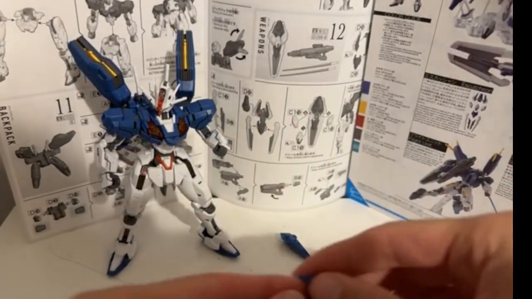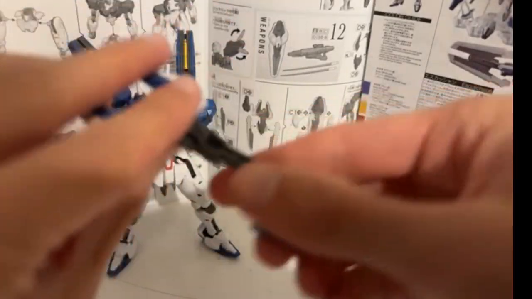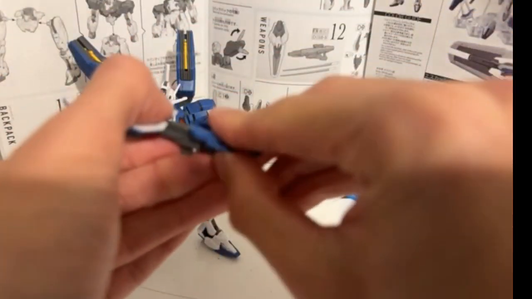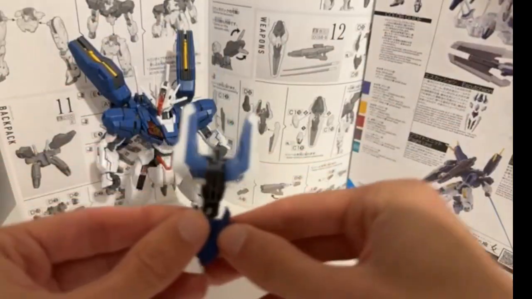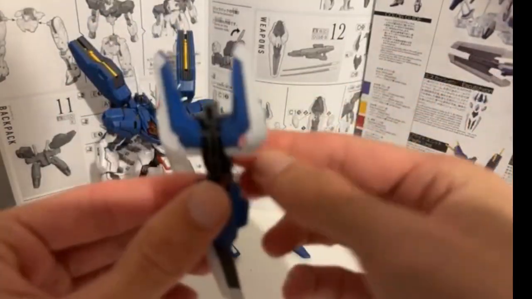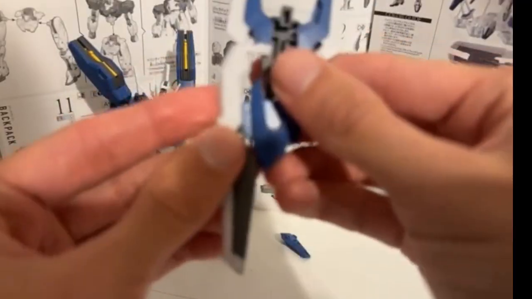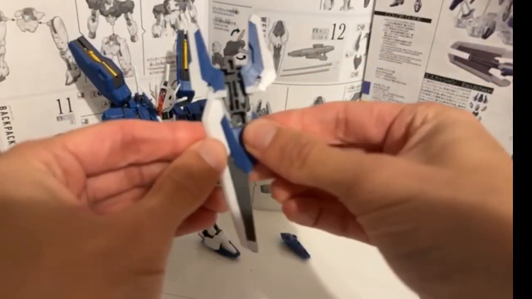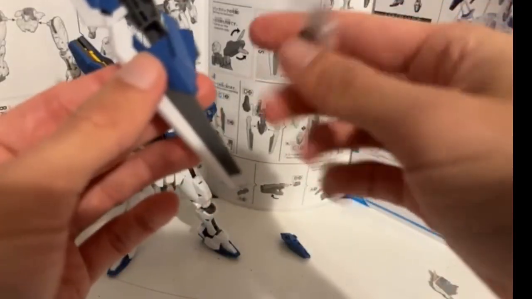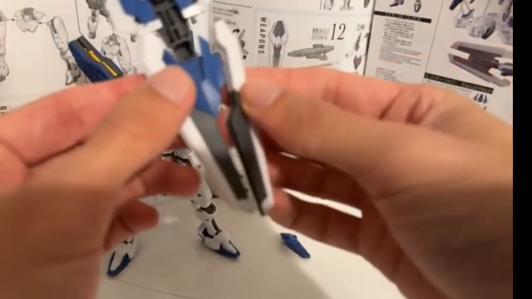All right, so, excuse me. This piece goes there, and then you can add these pieces. So now we're forming the shield. We're almost done with the shield. There's a couple more pieces to add, and we'll be done with the shield.